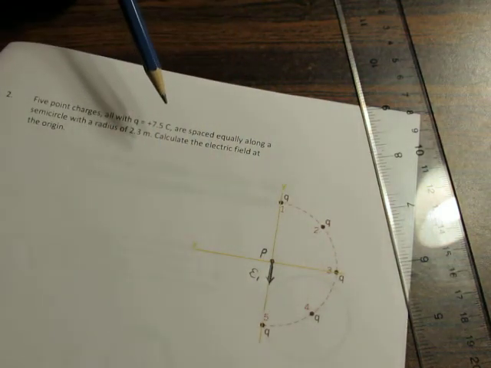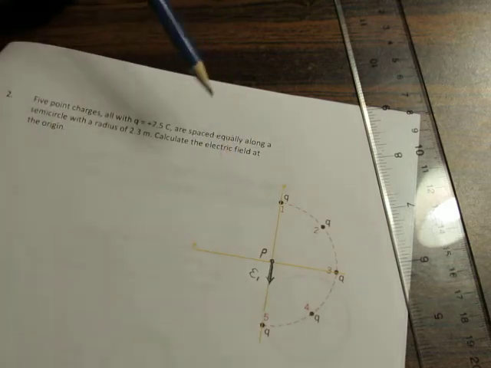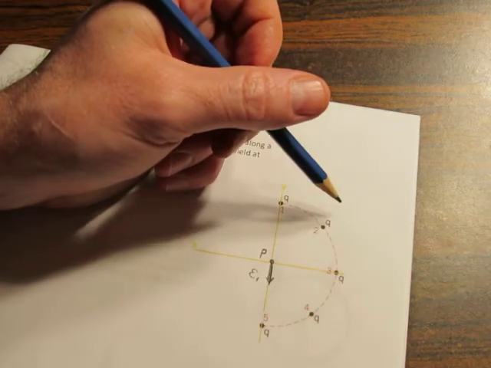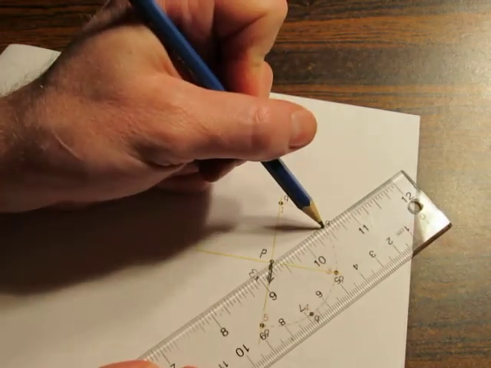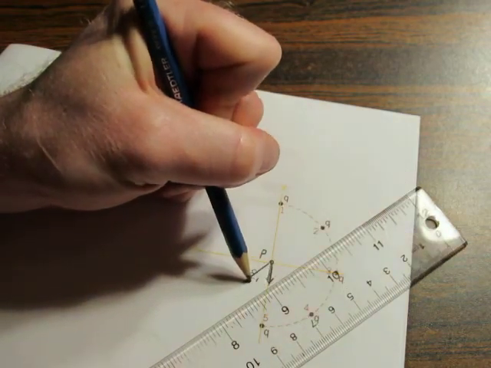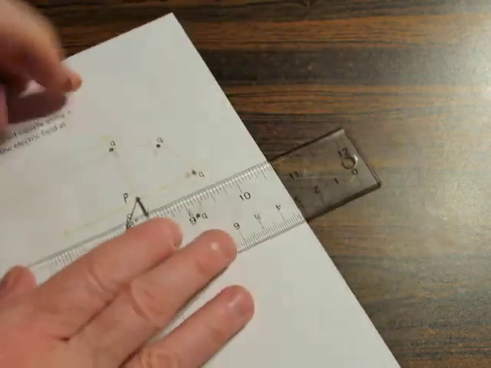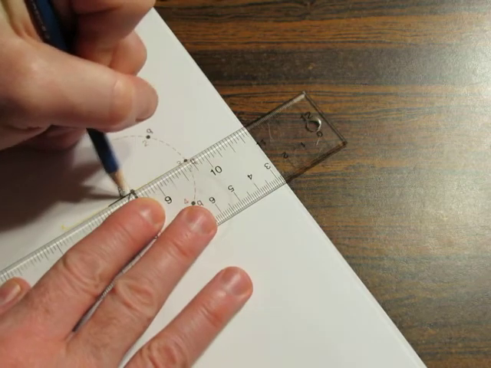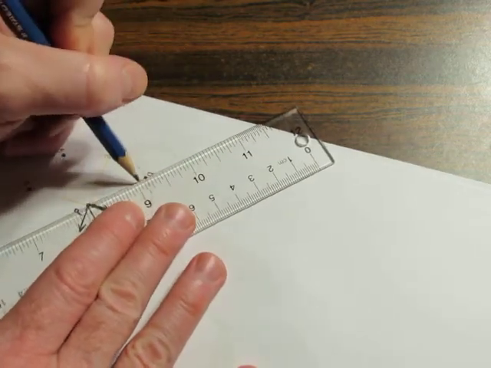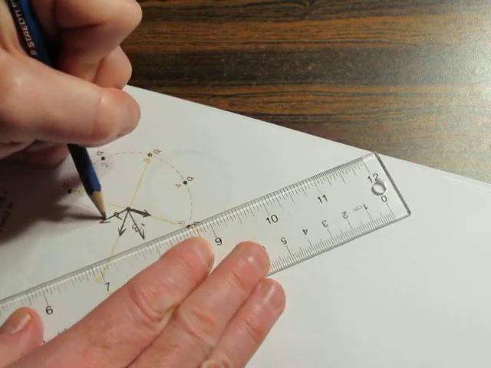So you will get the same electric field value repeated 5 times. And every single time it will be drawn away from the charge in question. So in the end, you end up with a diagram that's going to look something like this. Every one of these charges has the same arrow.